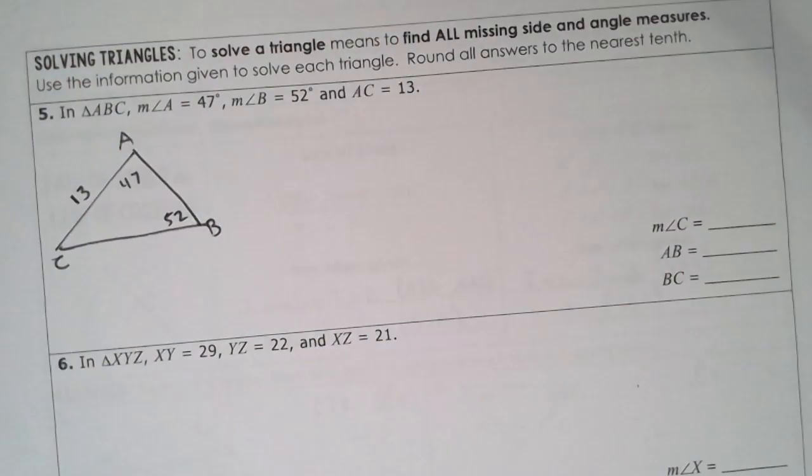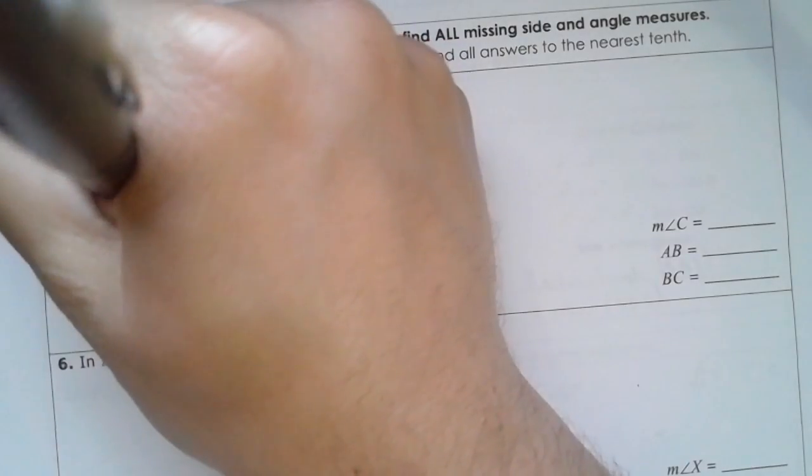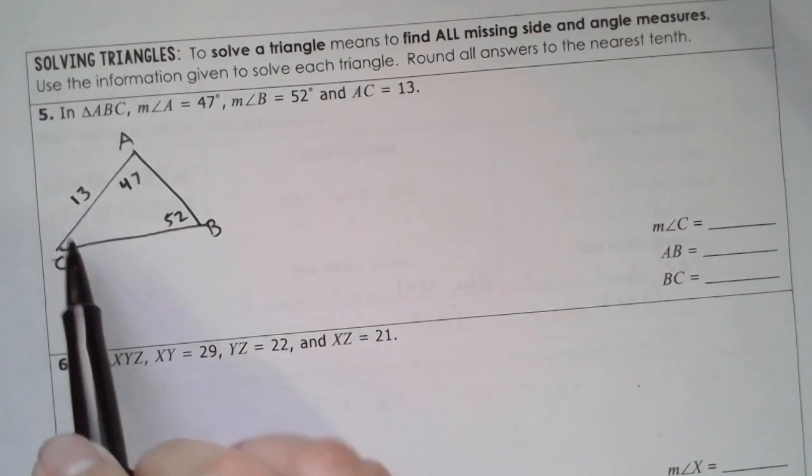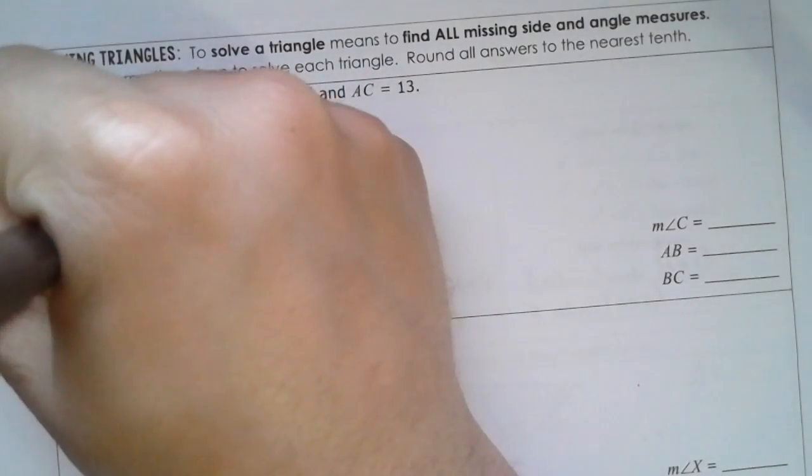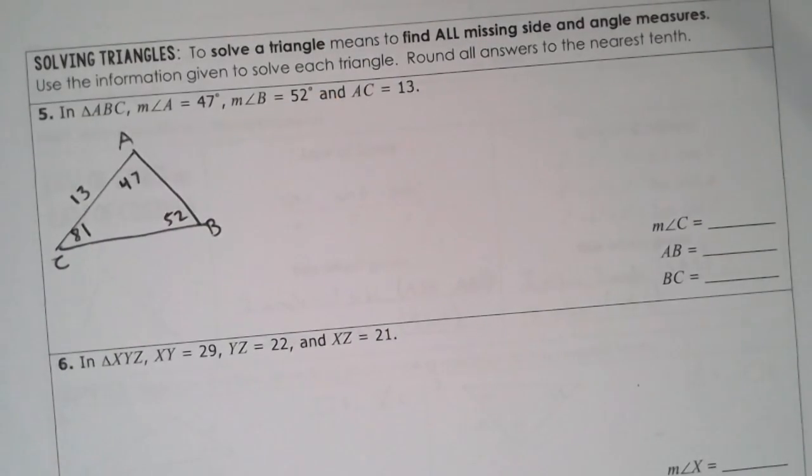So maybe the thing we could do right off the bat is solve for this guy here, right? Because you know they all add up to 180. So you could do 180 minus 47 minus 52, and if you do that, you're going to get that angle C is 81.